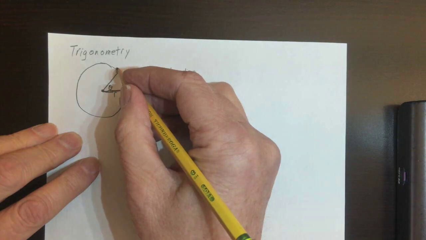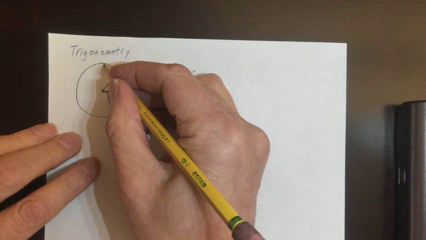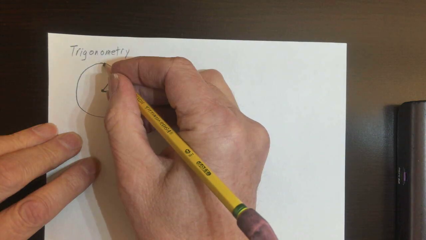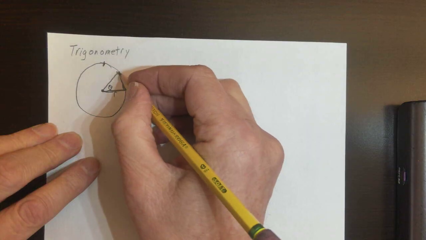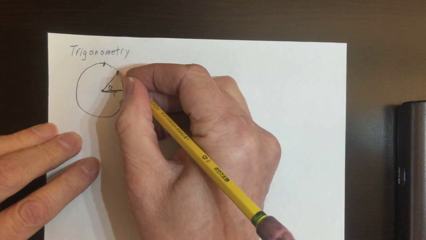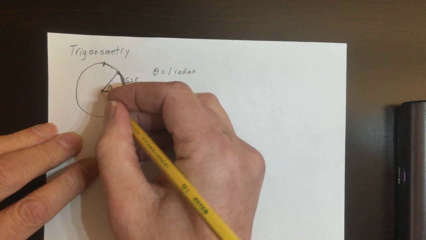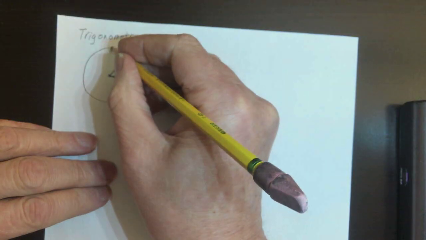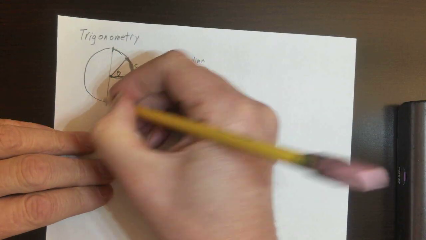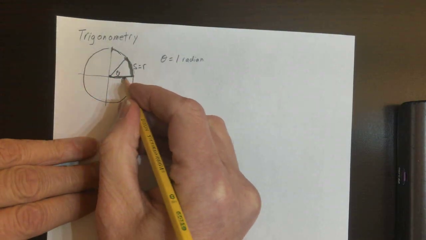All right, now if we go through and partition that number of radians, or that arc length, I'll go a little bit further with that. I'm actually going to draw a y-axis in here and an x-axis.